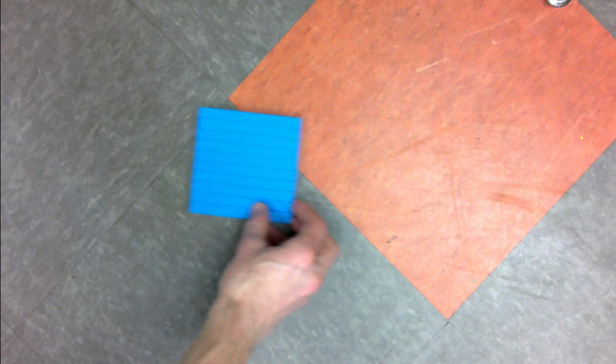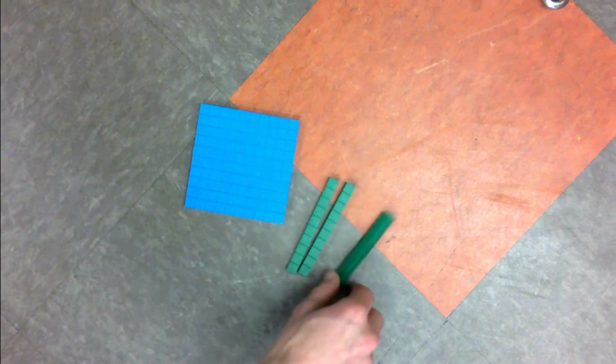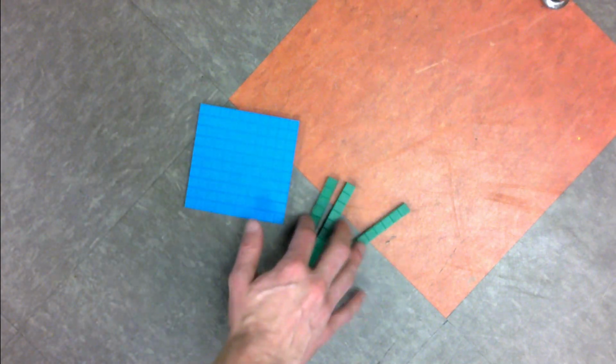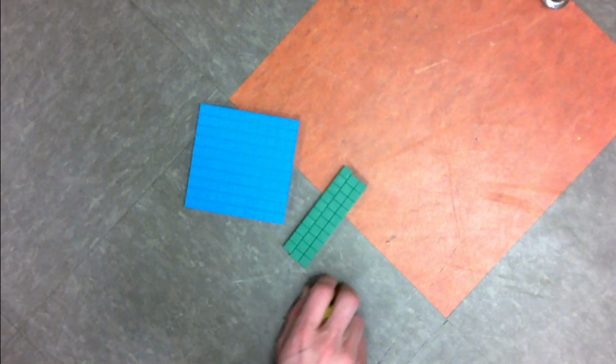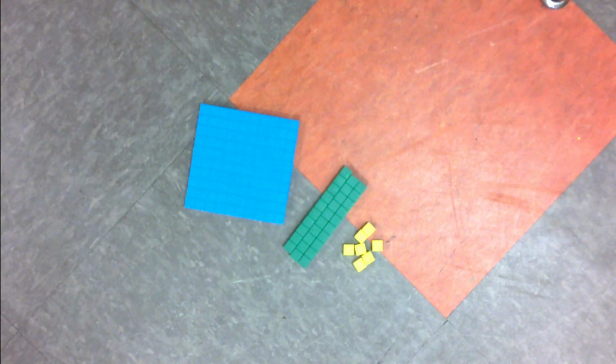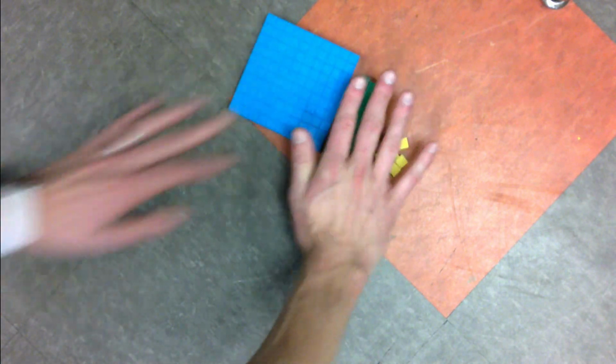So we start with the base 10 blocks and we make 137. There's 1 100, 3 tens, and 7 ones, so we have 137. But we want 5 times 137, so we're going to duplicate this 4 more times.